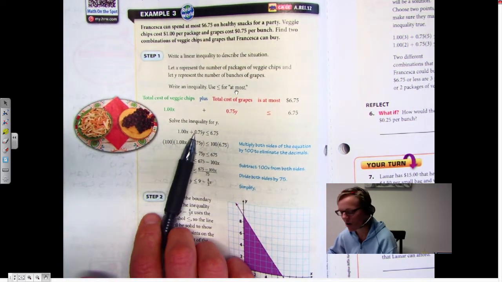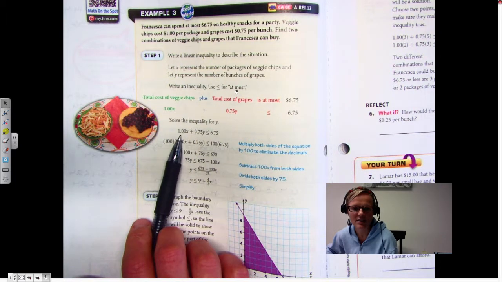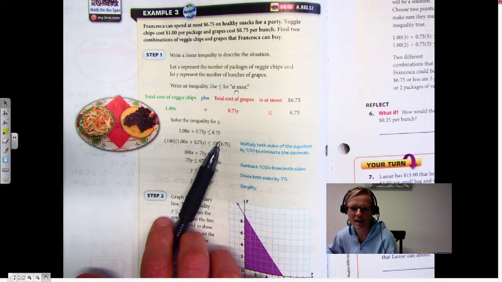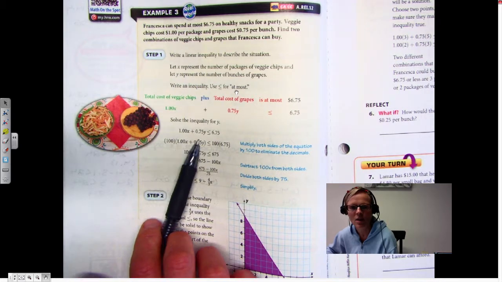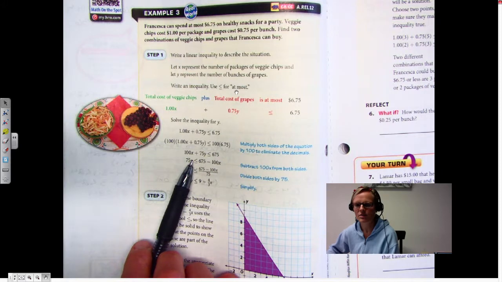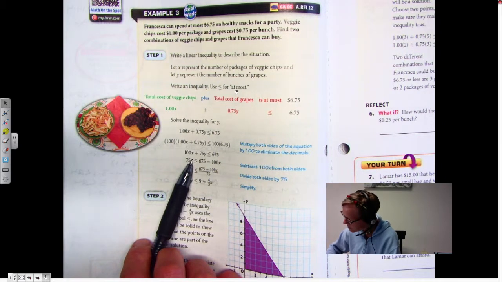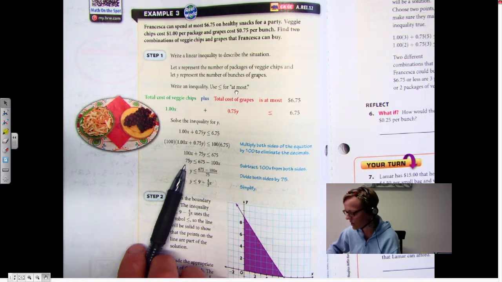So here's our inequality. The first thing they do is get rid of the decimals in the numbers by multiplying every single term by 100, both sides of our inequality. So they get down to here, 100x plus 75y is less than or equal to 675. Then they continue with step 1.